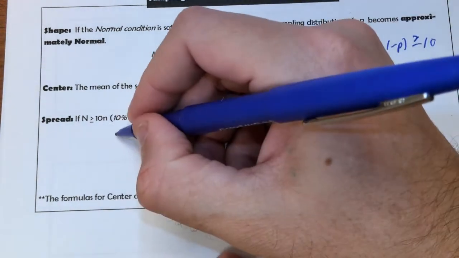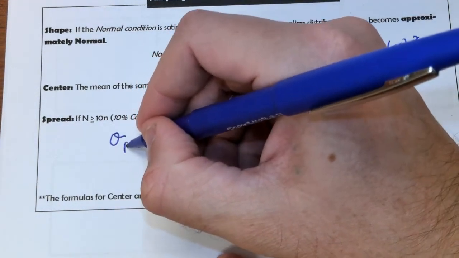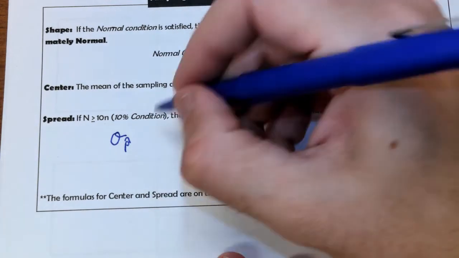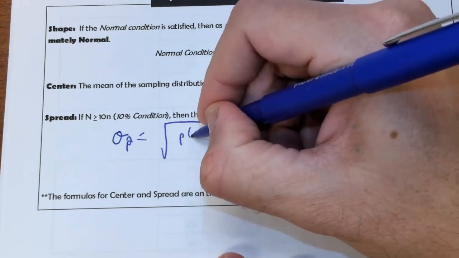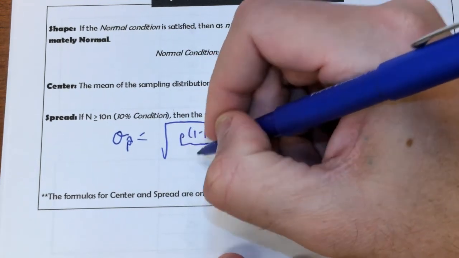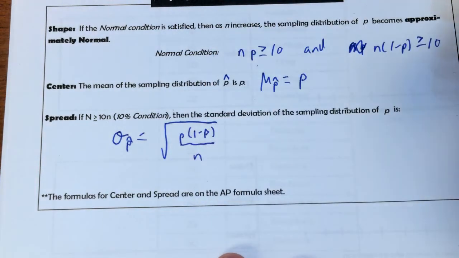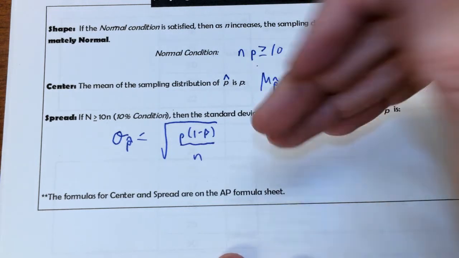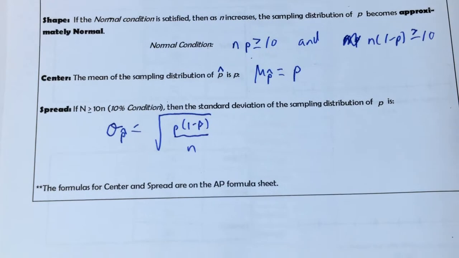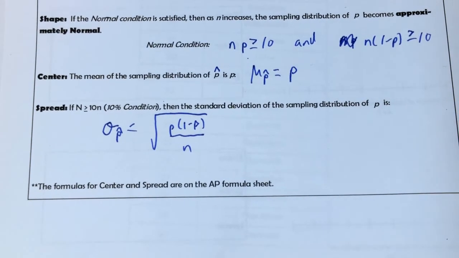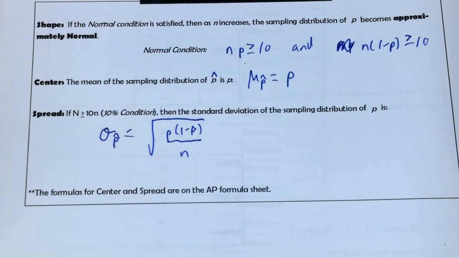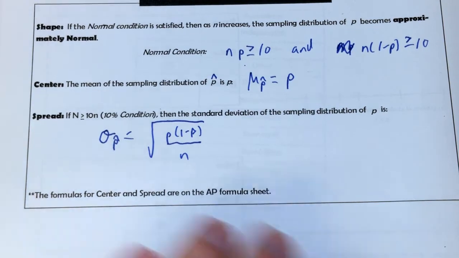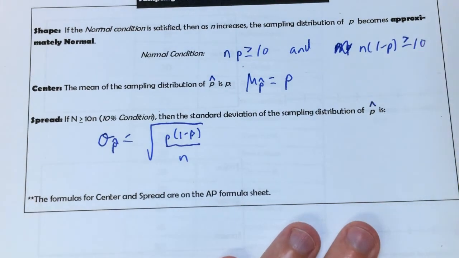The spread, or the standard deviation, since we're talking about normal, that's what's most important to us, is going to be the square root of p times 1 minus p all over n. So there's our shape, center, and spread. These formulas for center and spread are given to you on the AP formula sheet. Right, and again, this should be a p-hat there.